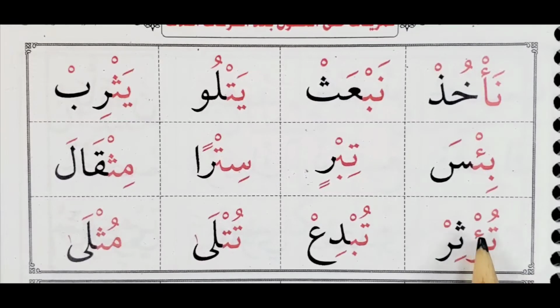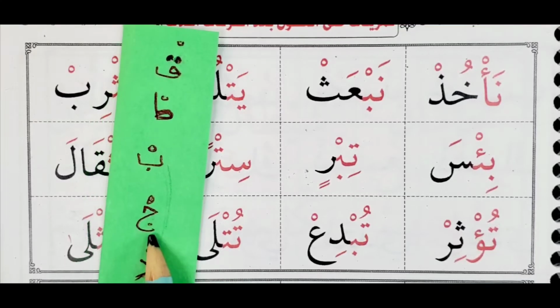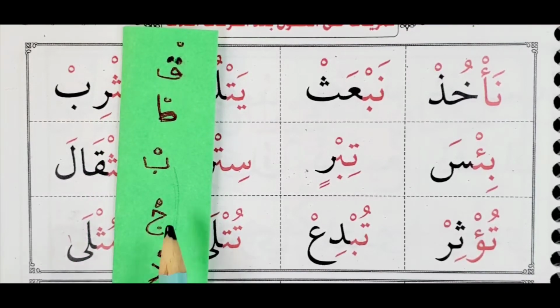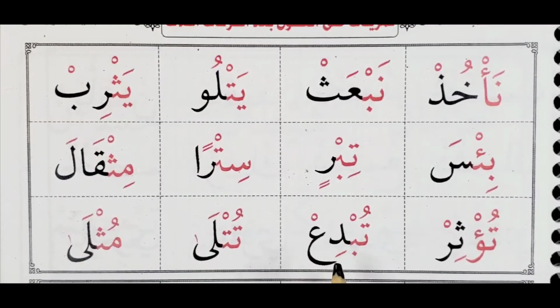Remember, Hamza with the sukun sounds like a hiccup, okay? And we said when a Hamza is being carried by Alif, Waw or Ya, we read the Hamza and not the Waw. Tu'thir. Then we have tub, di'. Remember, ba is amongst the 5 letters. Tubdi'.